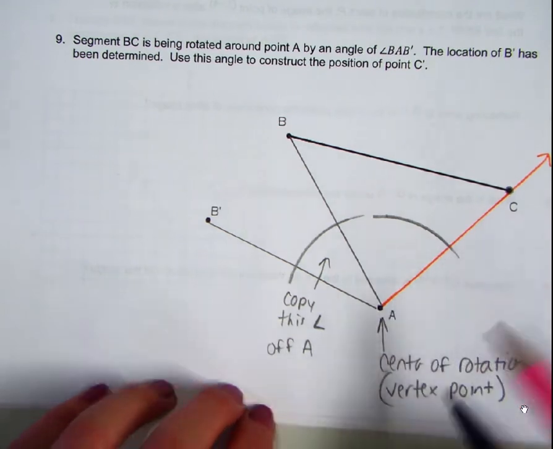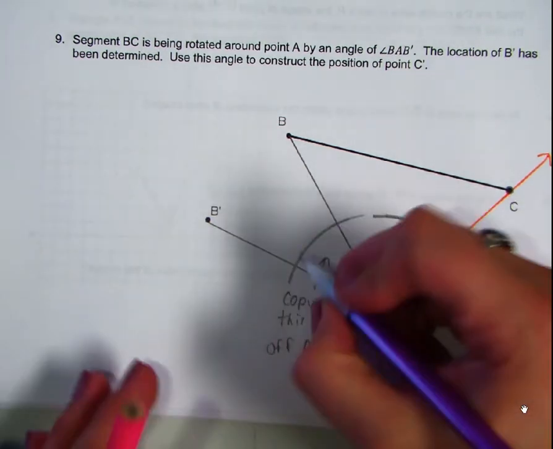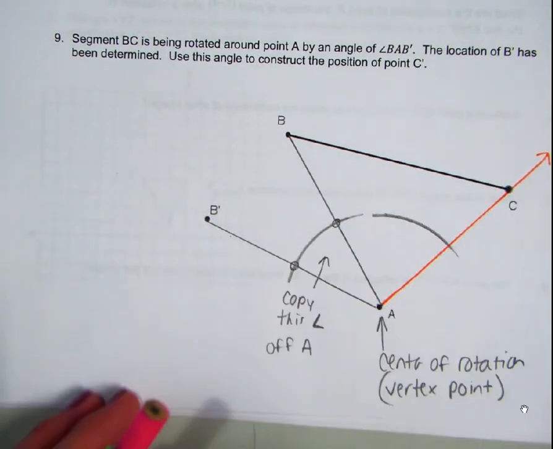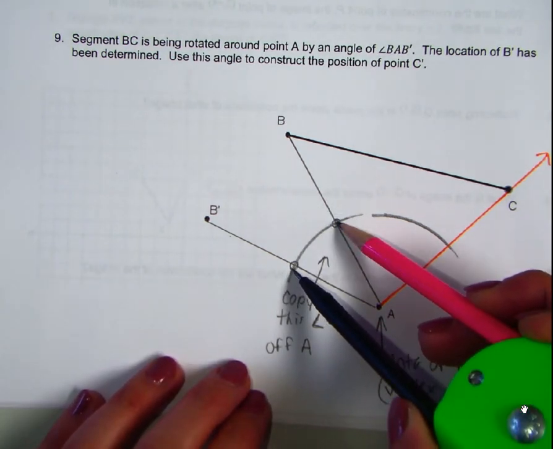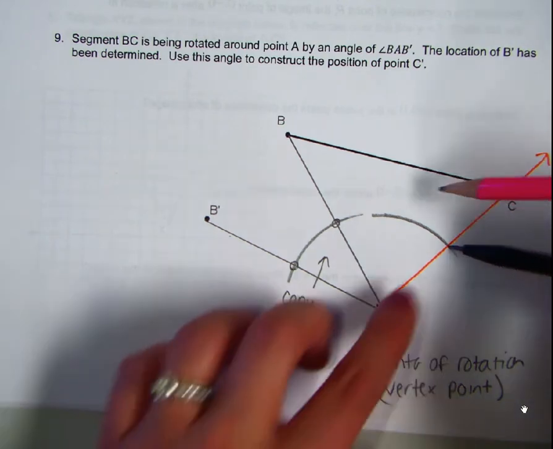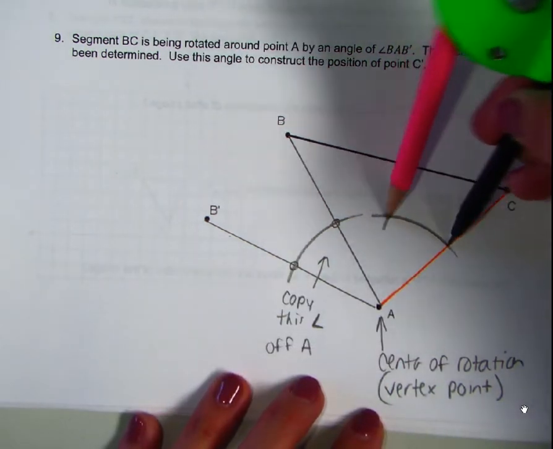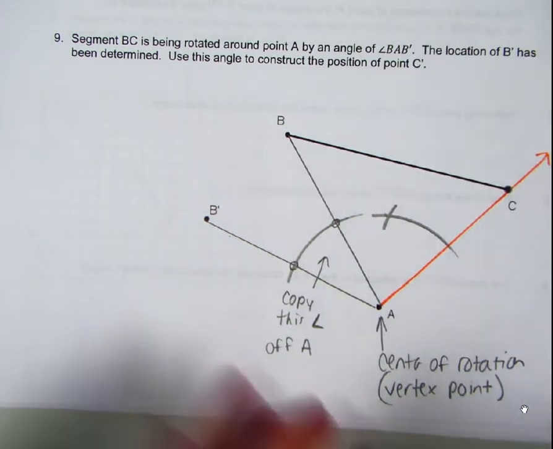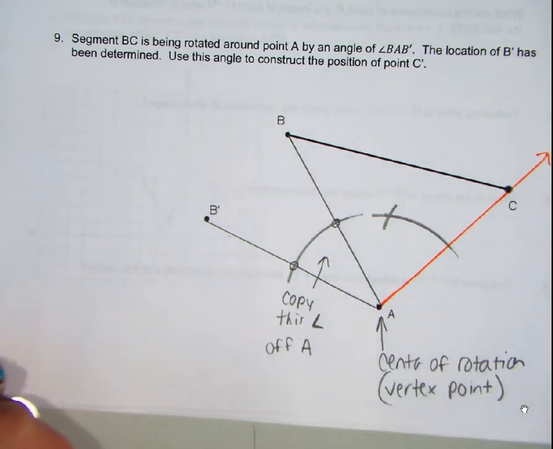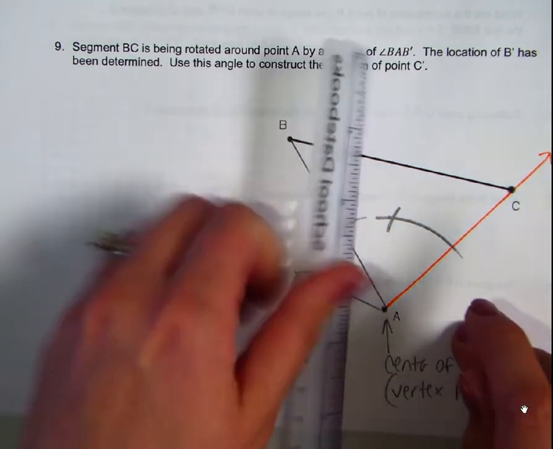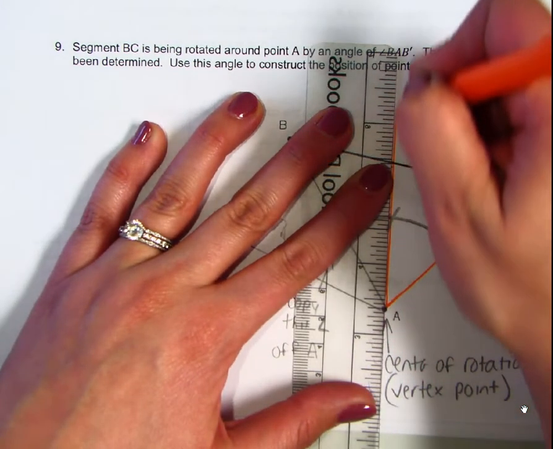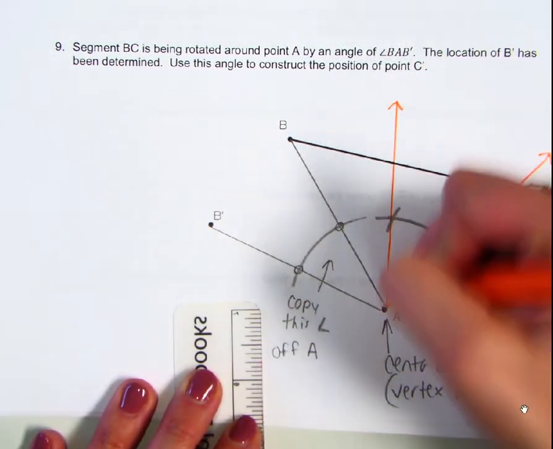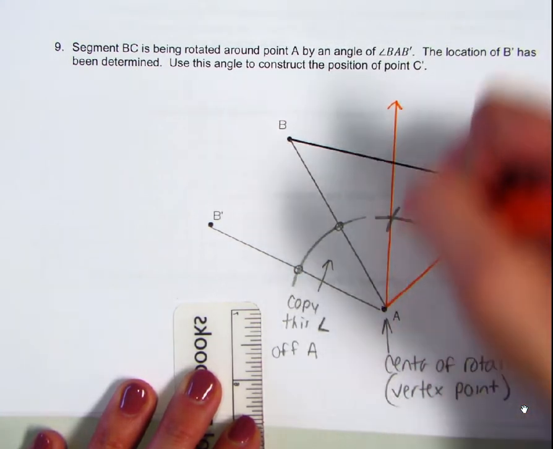Okay, here's my points that I'm measuring, here to here. Okay, here's my C line. I'm going to go back to orange. So my C prime should fall on this orange line right here.